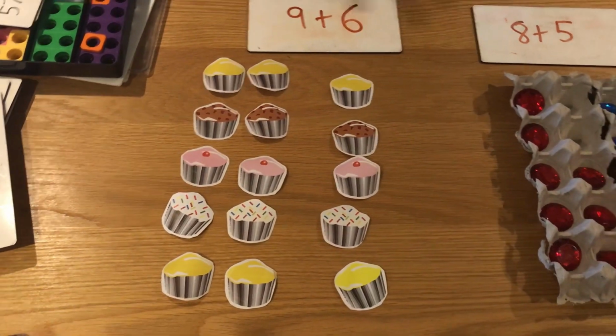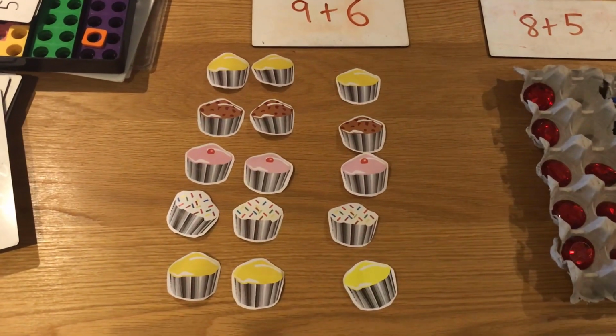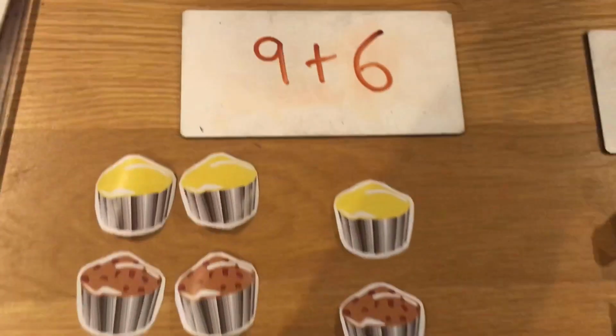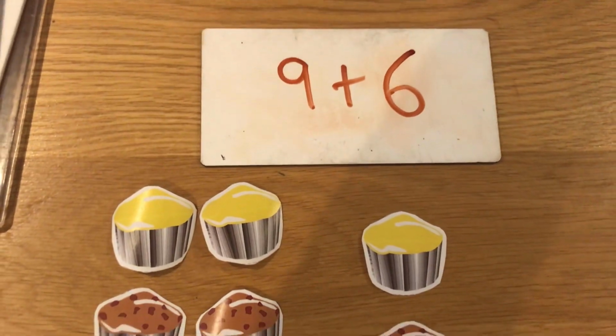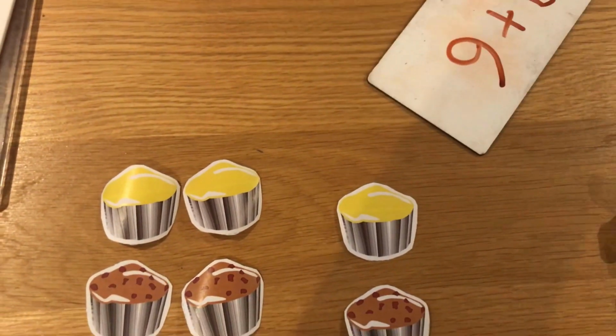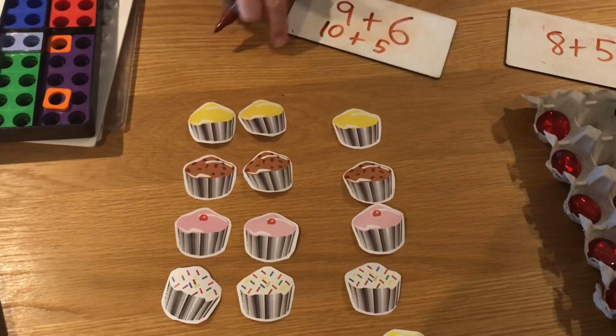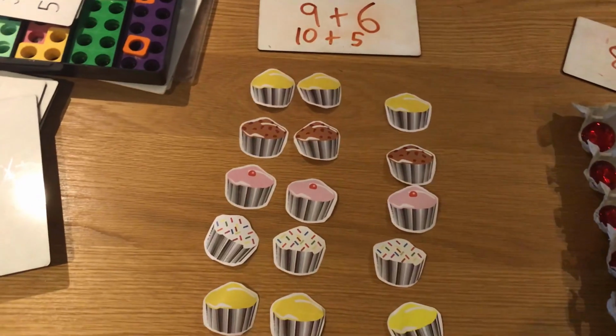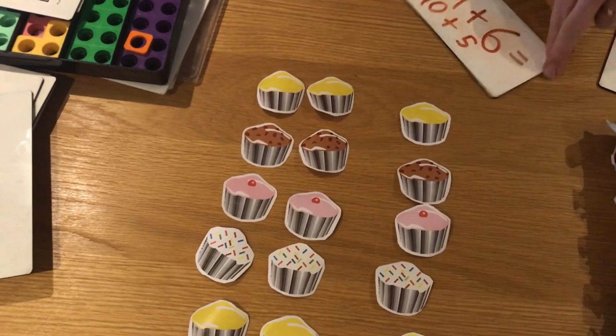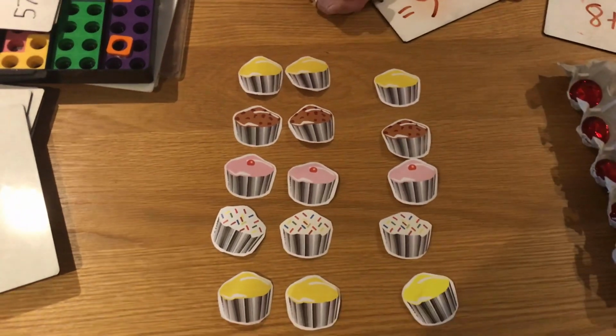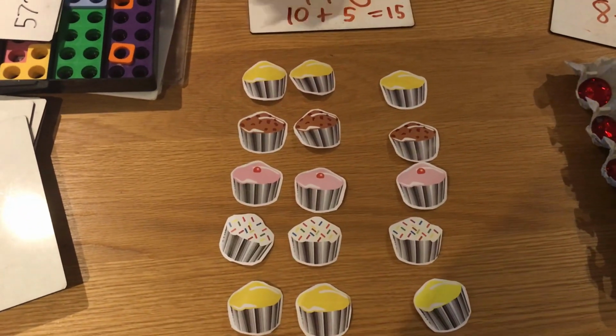Now from the picture that was very clear, but imagine just looking at the calculation itself. 9 plus 6, let's just pass one over. Pass one from the 6 to the 9. Instead of 9 plus 6, what we now have is 10 plus 5. We've manipulated the calculation to make it easier. So 9 plus 6 does equal 10 plus 5, and both of them give a total of 15.